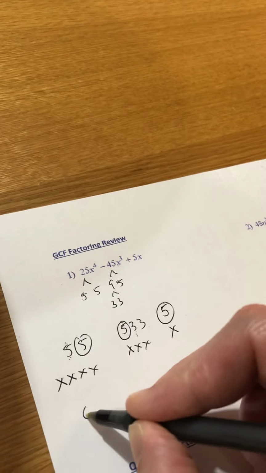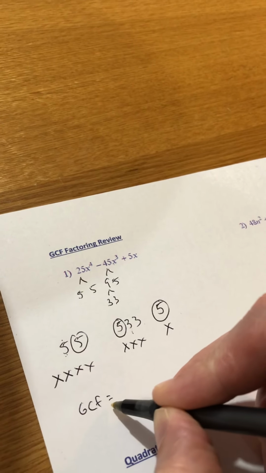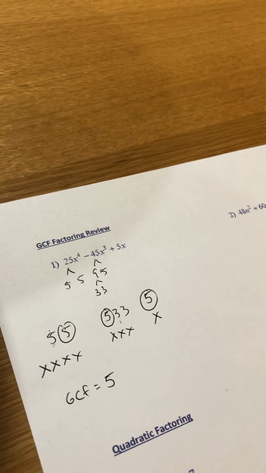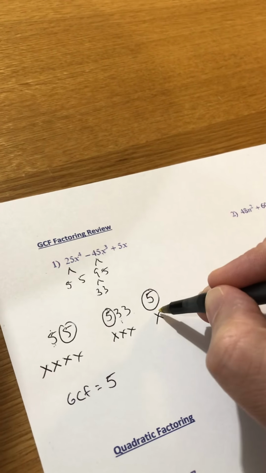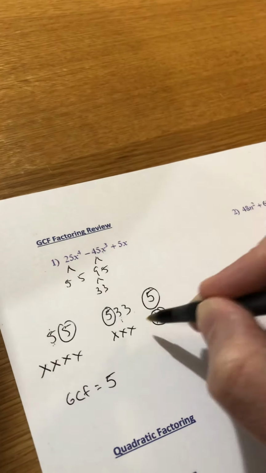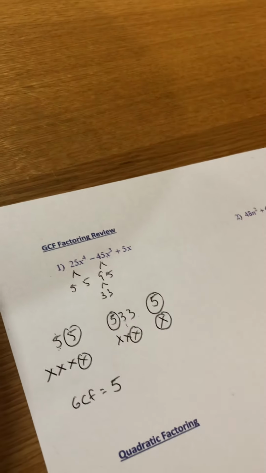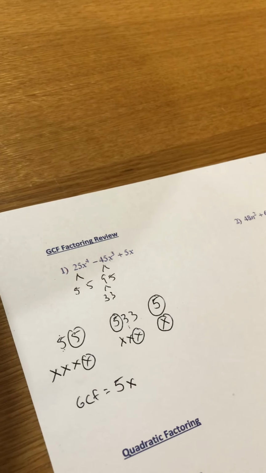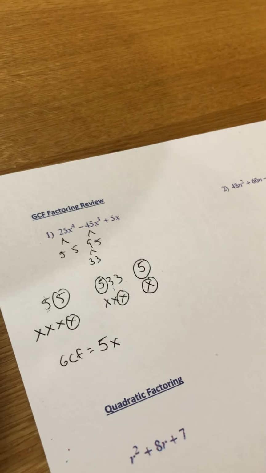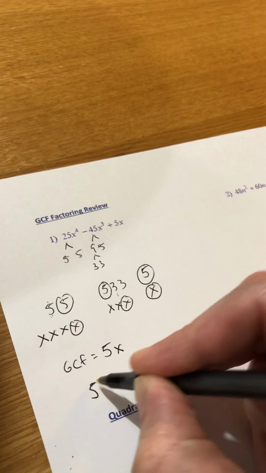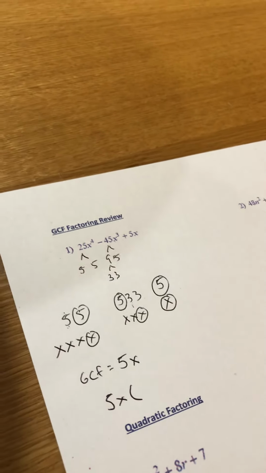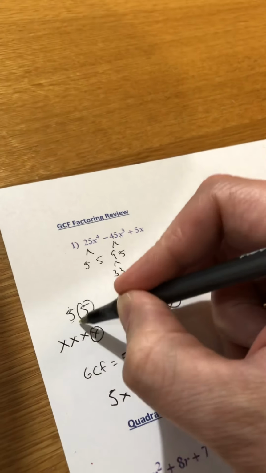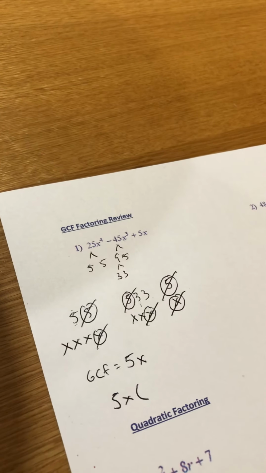So we know the GCF, the greatest common factor, is that they at least have a 5 in common. Then I go through and look at the variables as well. I have an x in common here, an x in common here, and an x in common here. So they all have at least 1 x, so they have an x in common. Now to finish factoring, remember we put the GCF outside the parentheses. Then we go back through our diagram and we cross off the GCF out of those terms, and we look at what's left over.